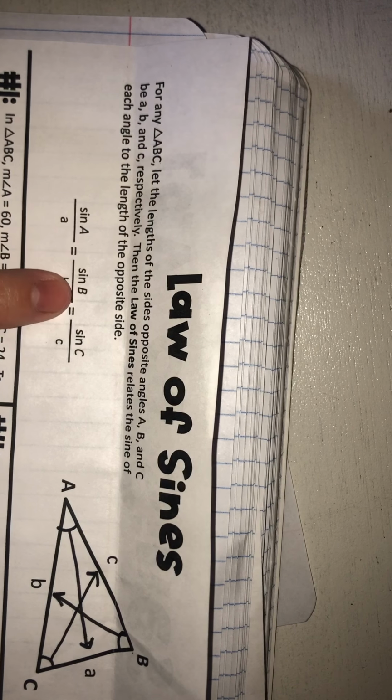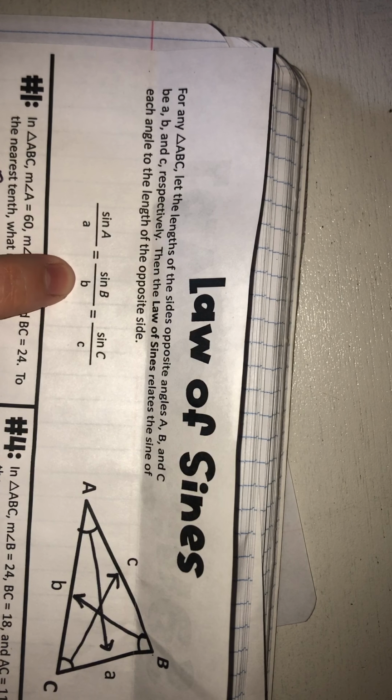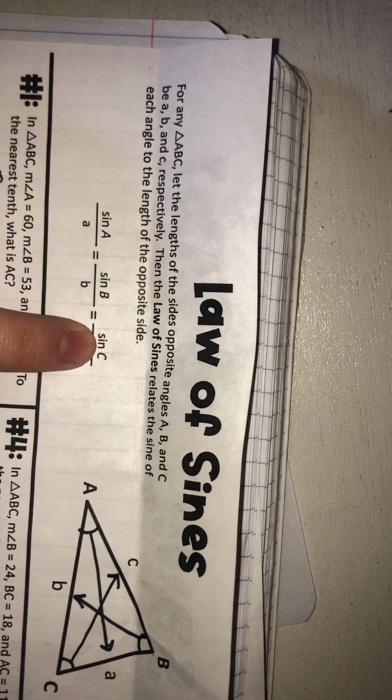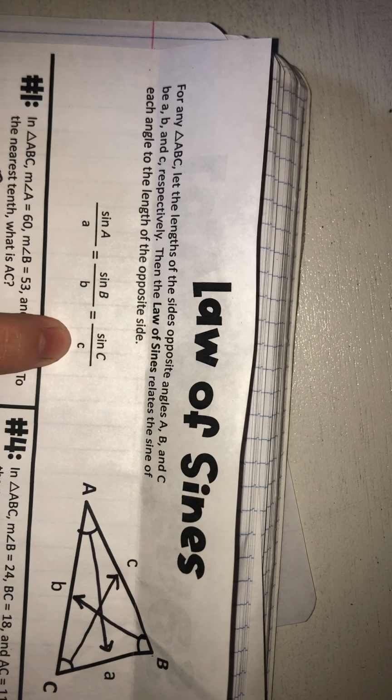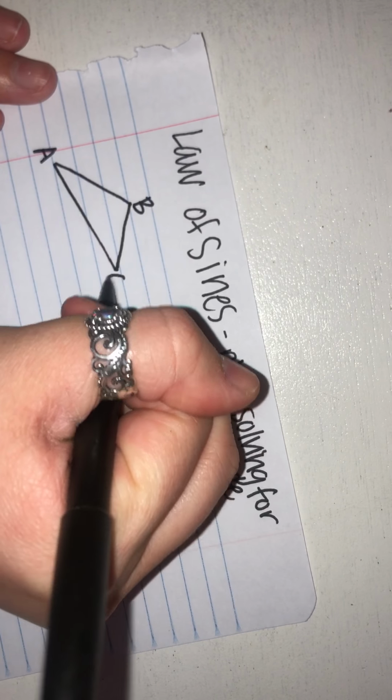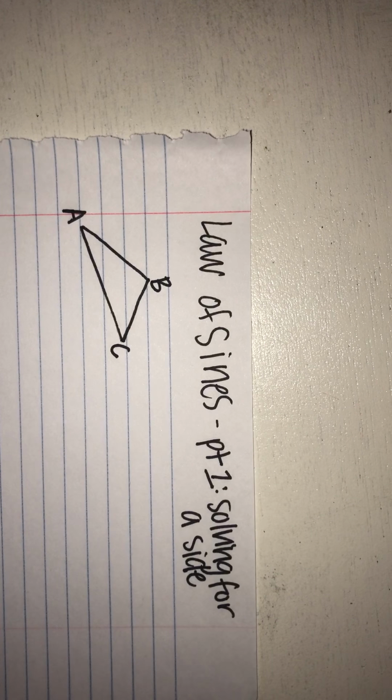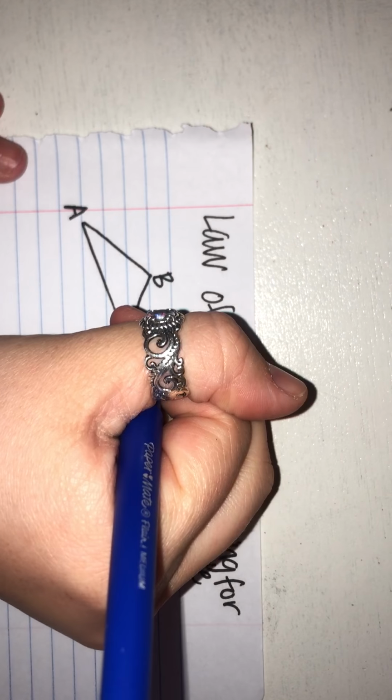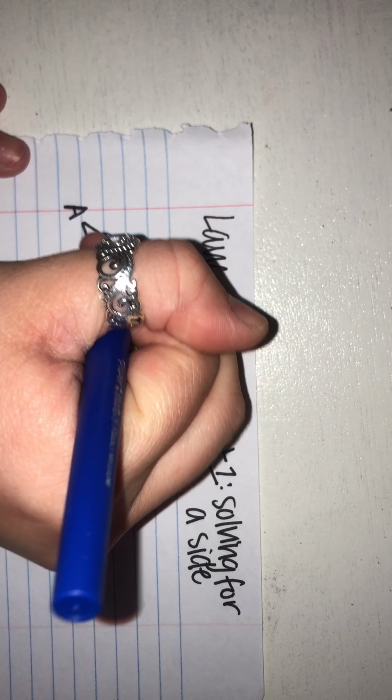So we have the ratio of sine A over side a is equal to the ratio of sine B over the side across from it, is equal to the ratio of sine C over the side opposite of it. It's kind of confusing, but it'll be good. So anyways, we have any triangle with angles A, B, C. We're going to label the sides opposite those angles just lowercase versions of themselves: a, b, and c.